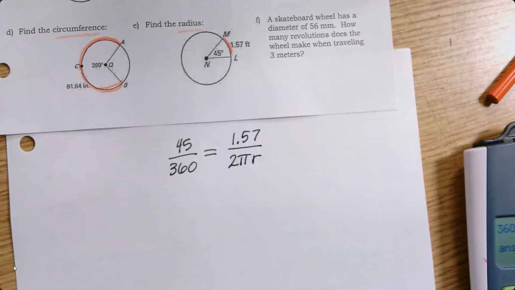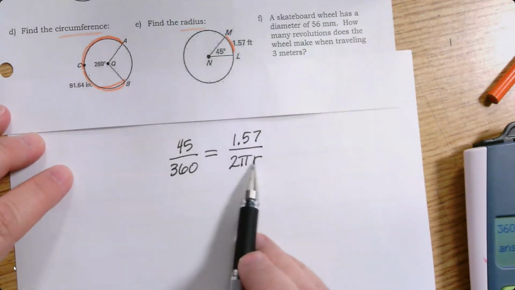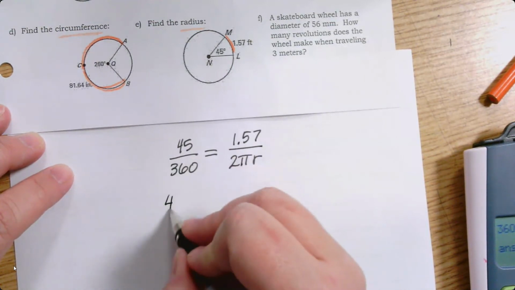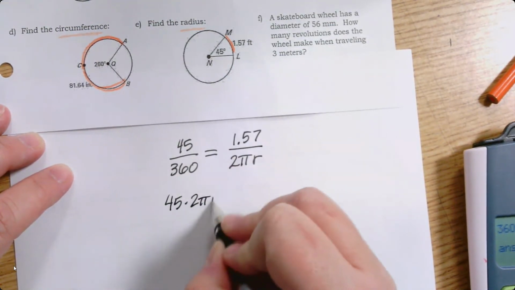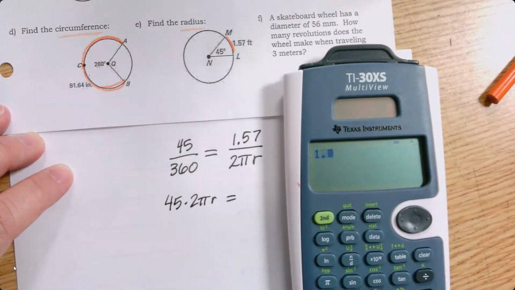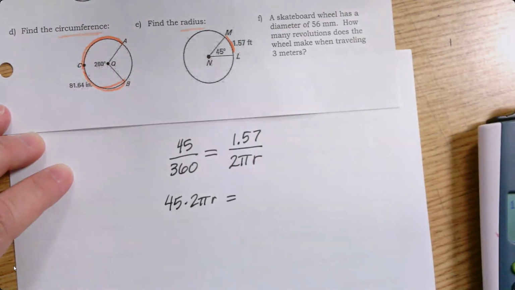Total length, when I say that, I'm talking about the length all the way around the circle, the distance all the way around the circle, the circumference. All right, so I'm going to leave it as 2 pi r so I can solve for r. So when I cross multiply, I get 45 times 2 pi r. And when I cross multiply the other way, 1.57 times 360 gives me 565.2.